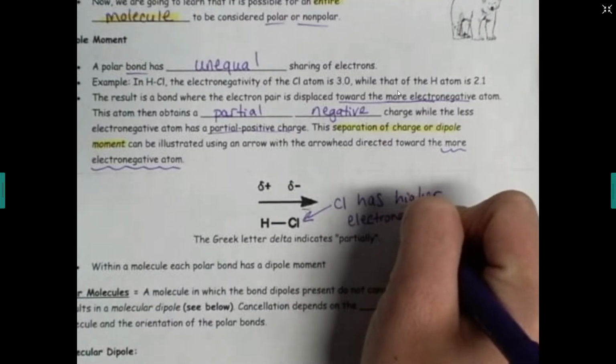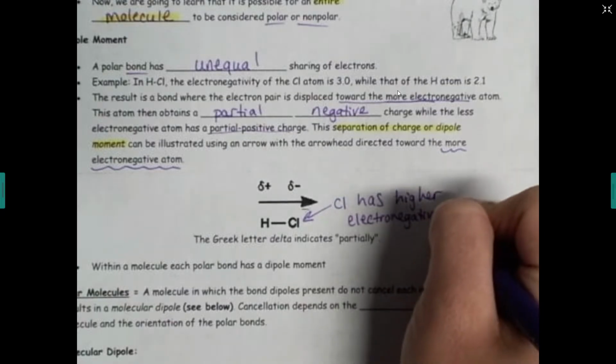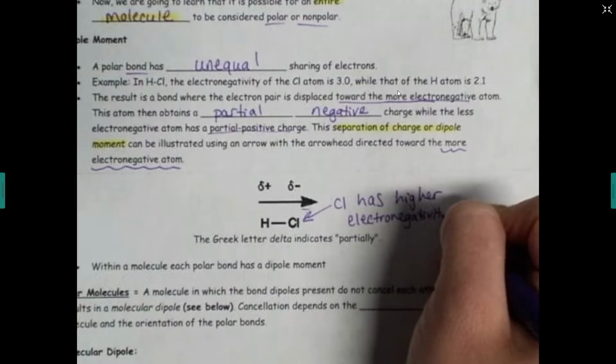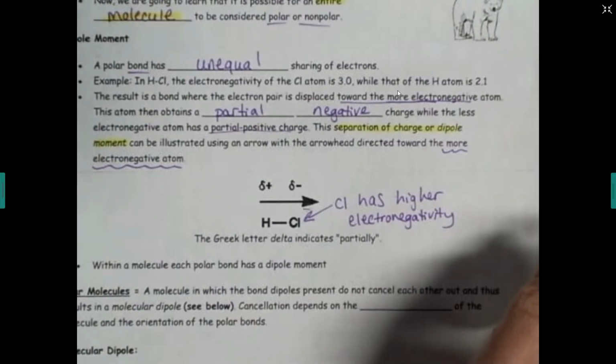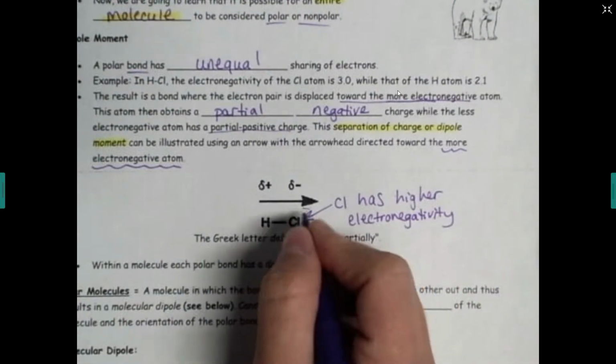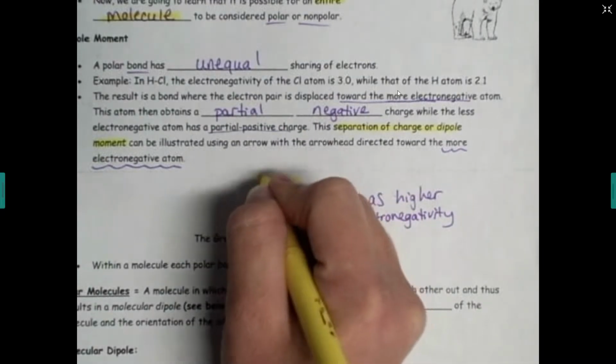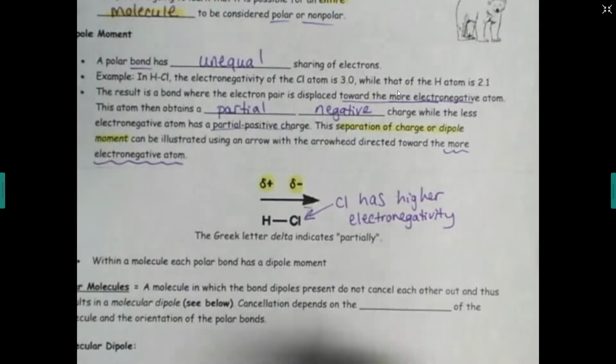So that's the direction the arrow is going to point. Because the electrons spend more time with chlorine, it's going to have a partial negative charge, and the hydrogen is going to have a partial positive charge.